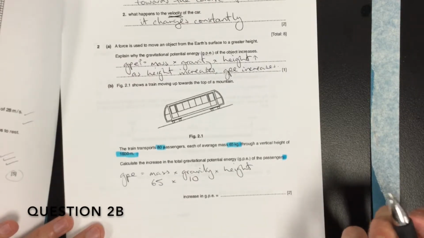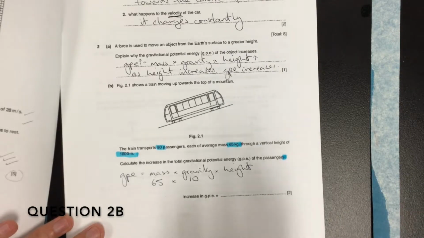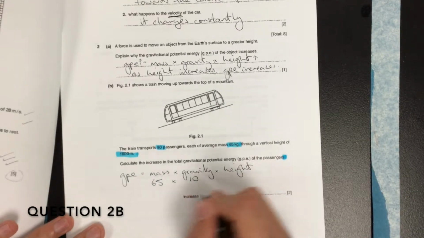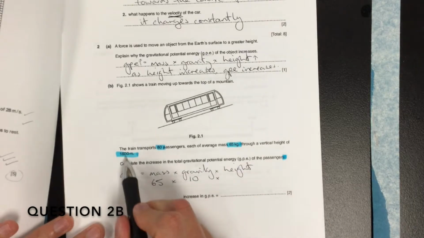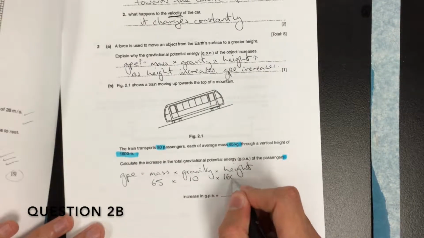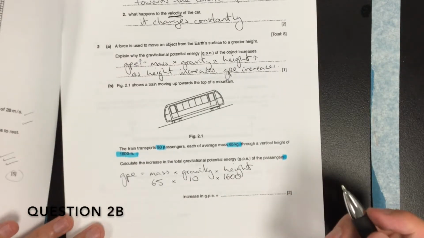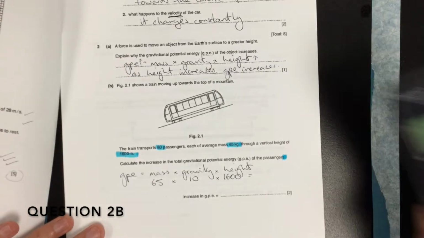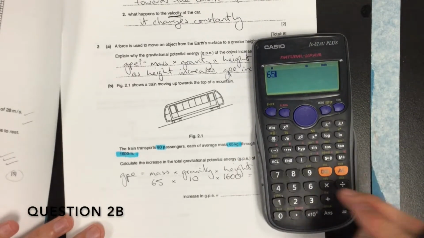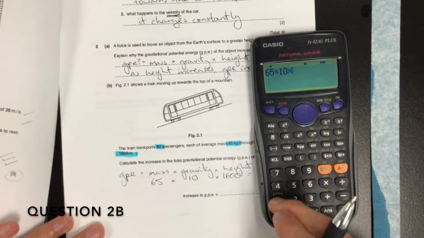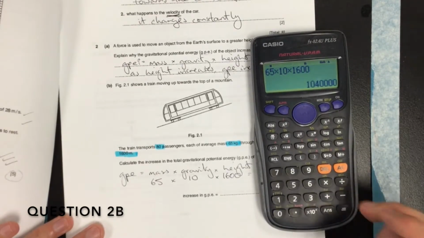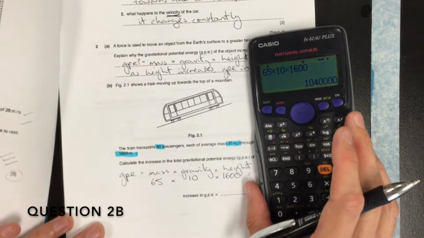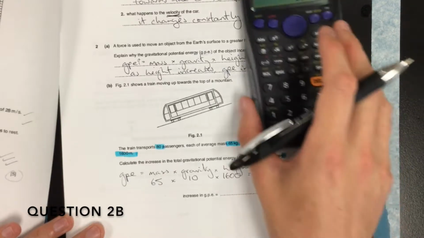If you want to be precise, you can use 9.81, but 10 will do. 65 times 10 times the height, that's 1,600 meters. If I do that on my calculator, 65 times 10 times 1,600, that is 1,040,000.